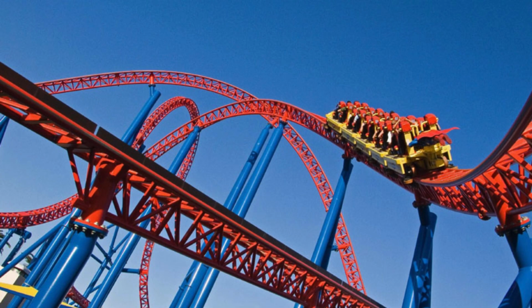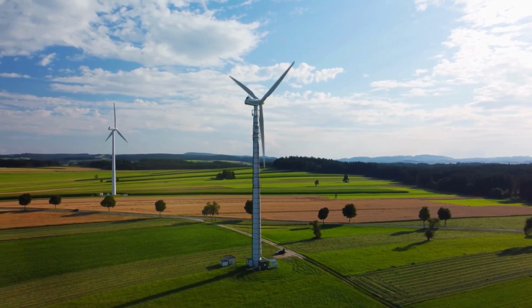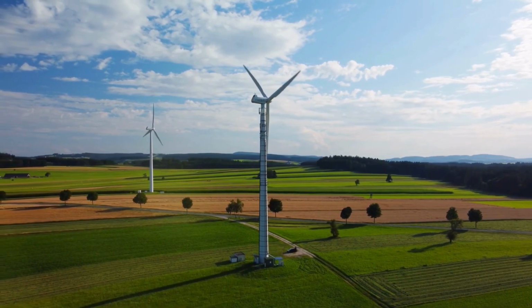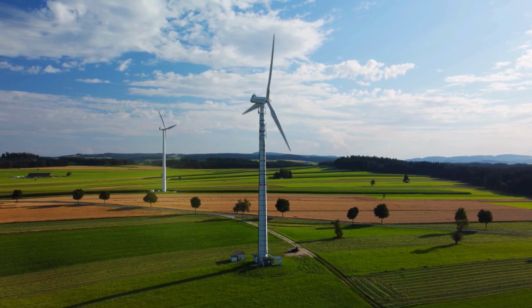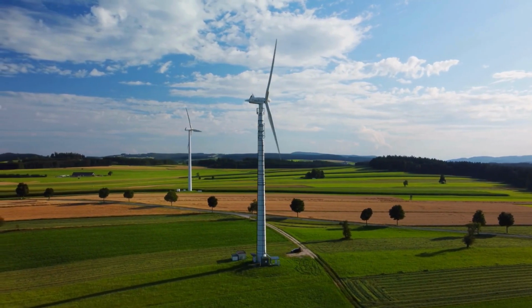But wait, there's more. Kinetic energy is part of a larger story called the conservation of energy. It tells us that energy can neither be created nor destroyed, only transformed from one form to another. So, when a ball rolls to a stop, its kinetic energy transforms into other forms like heat or sound.